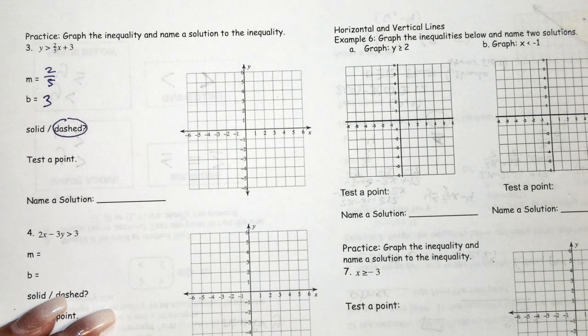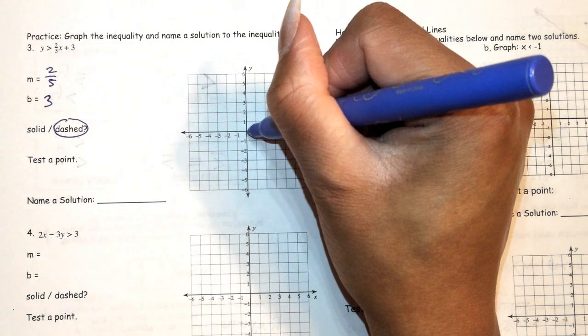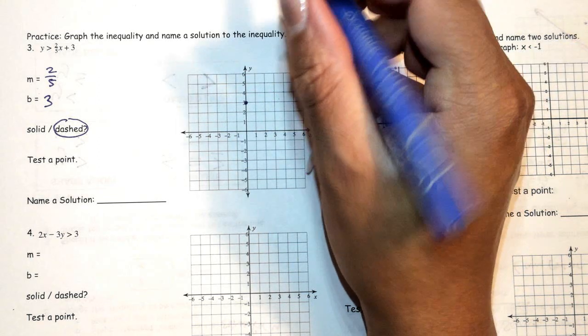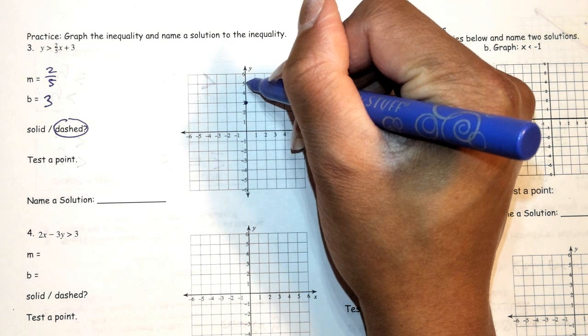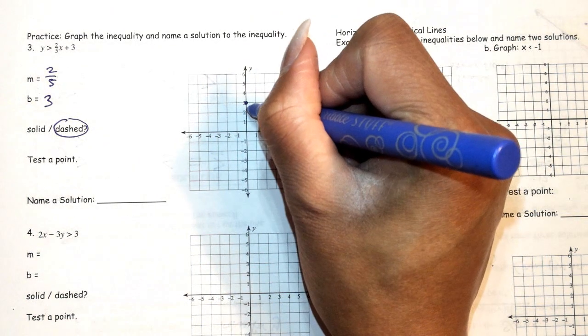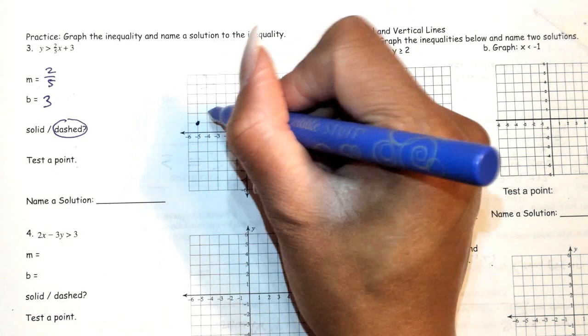Okay? So let's go ahead and plot our points and make our dashed line. We start at 3. We're going to go up 2 and over 5. So I go up 2 and go over 1, 2, 3, 4, 5. And same, I can go down 2 and go over 1, 2, 3, 4, 5.